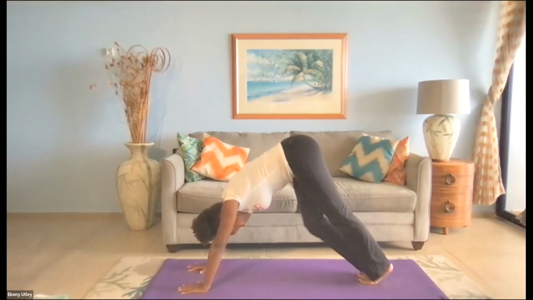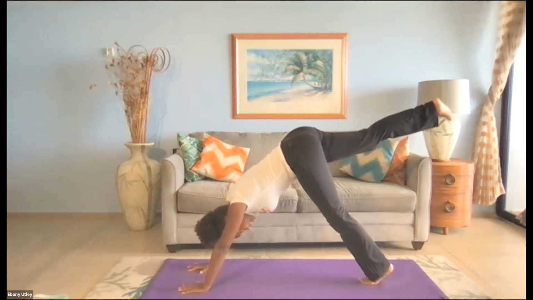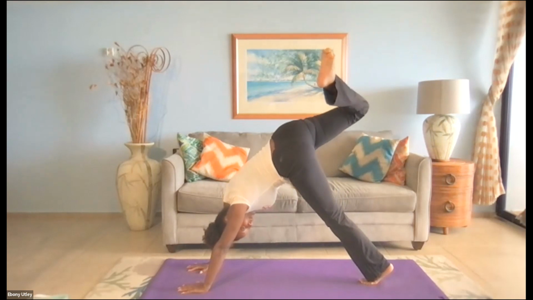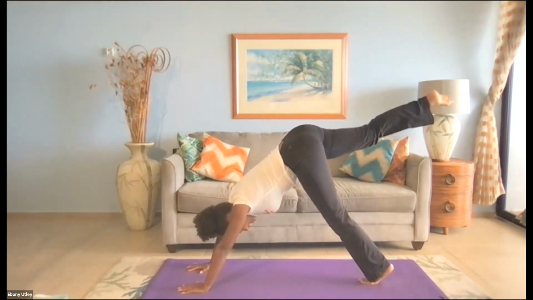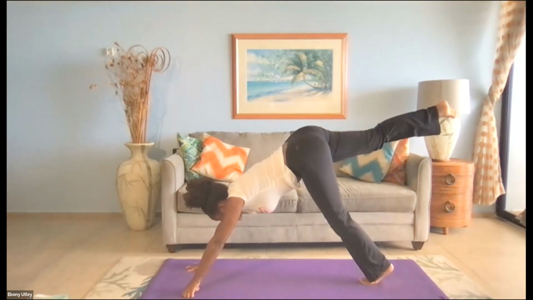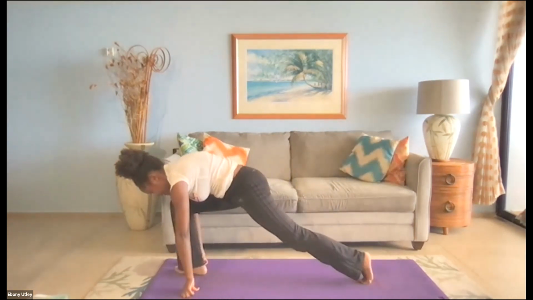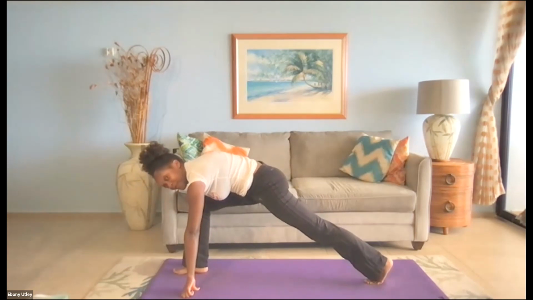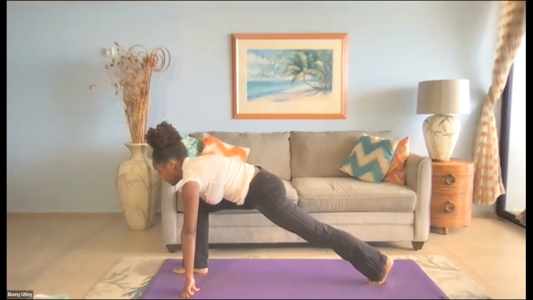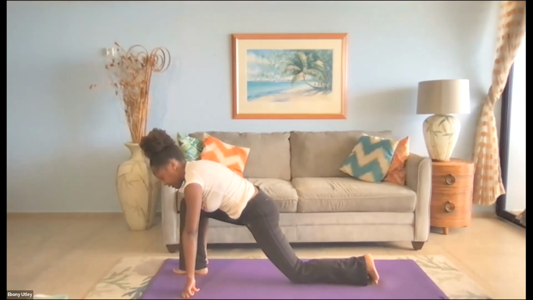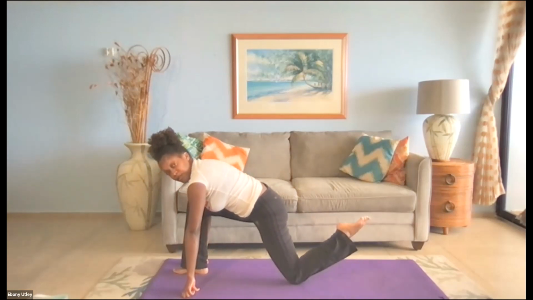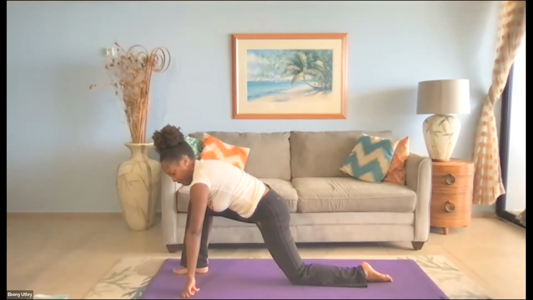Feet together, center of your mat. Inhale, right leg comes up. Stack your hips. Straighten the right leg. Create space if you need it. Step the right leg through your hands this time. Inhale, look forward. Exhale, lower the back knee down towards the earth. Inhale, pick up the foot. Exhale, top the foot down.